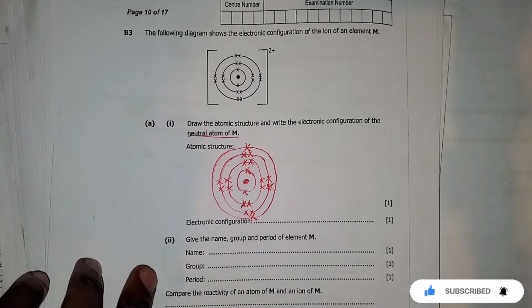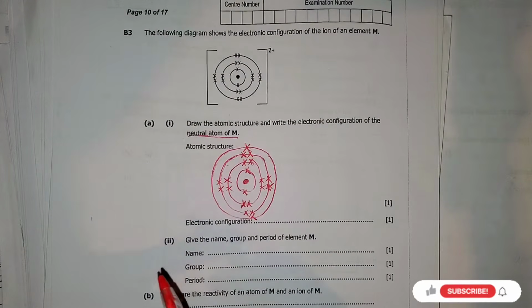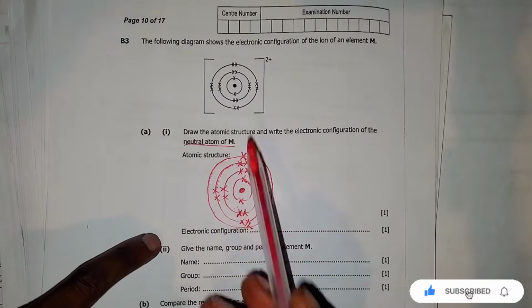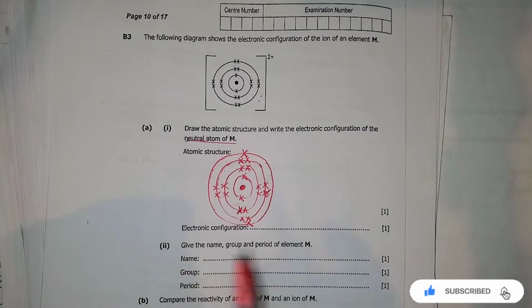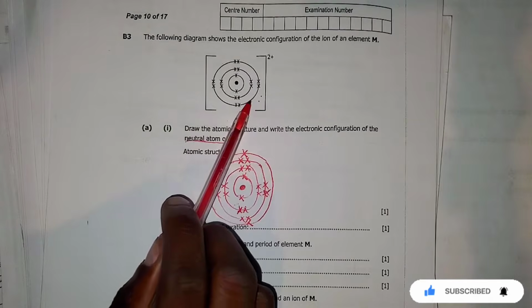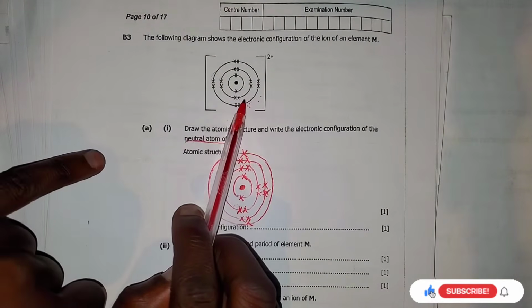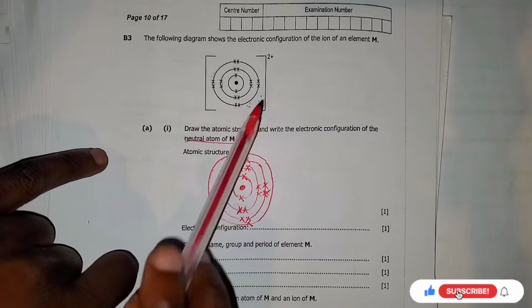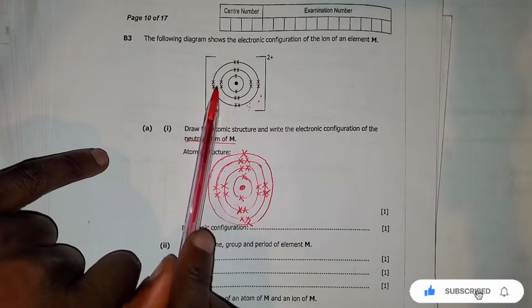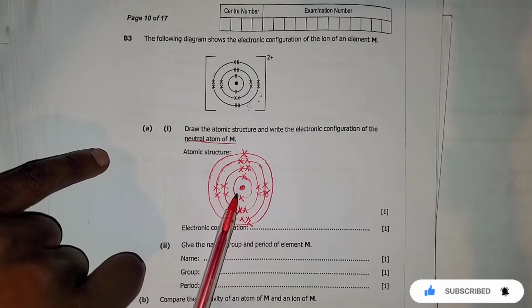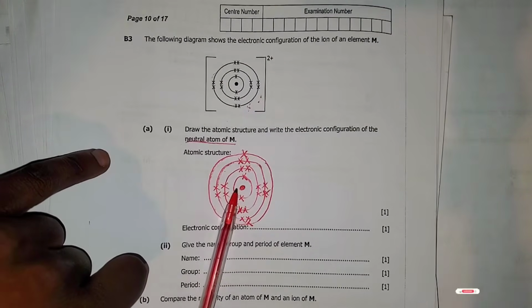Now you should know that this one is a cation. A cation has a fewer number of electrons than the element. You should take note of that. If you count the number of electrons here, it will be 18, but the number of electrons in the atom is 20.